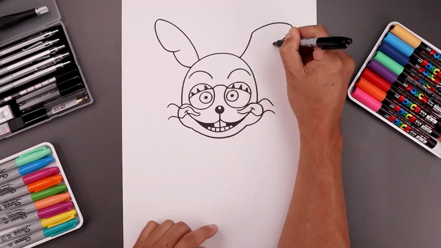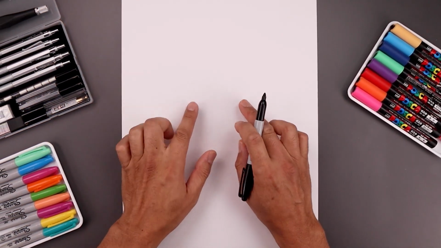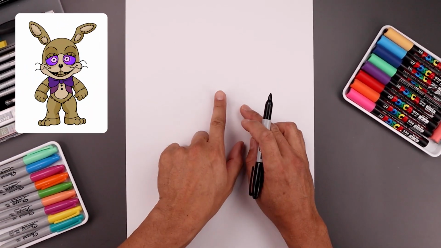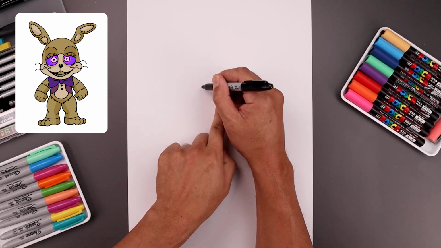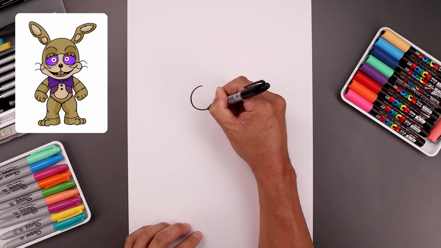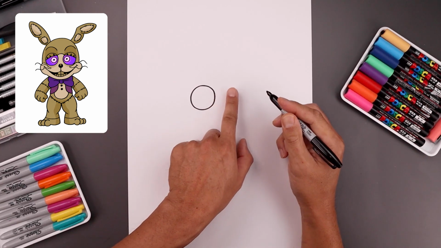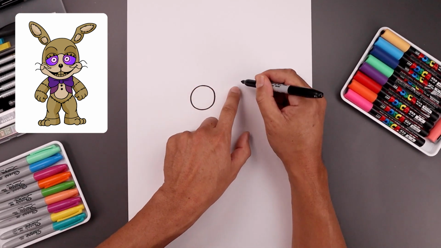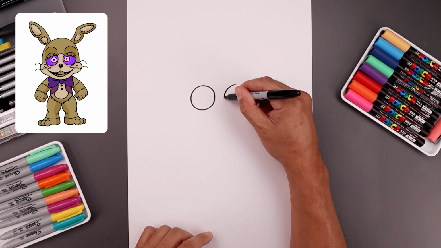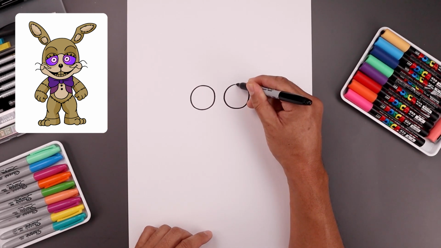In today's video we're drawing Glitchtrap from Five Nights at Freddy's. Let's begin today's lesson at the top of our page and draw two large circles for the eyes. Now I'm going to leave a gap in between the eyes, so let's start with the one on the left. Start from the very top, bring this down towards the bottom, and then back up towards the top. And leave that gap and draw the same size circle on the right. So let's line up the top, bring that down towards the same height, and then back up towards the top.